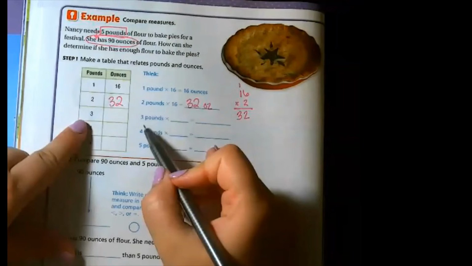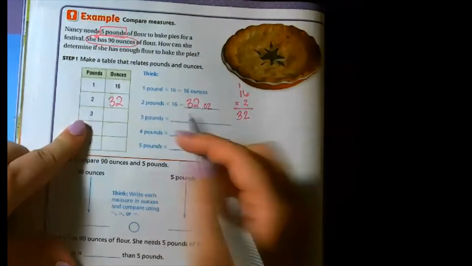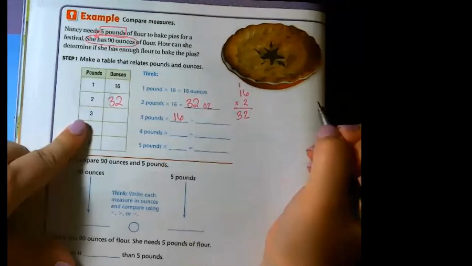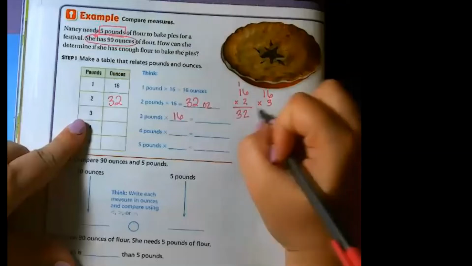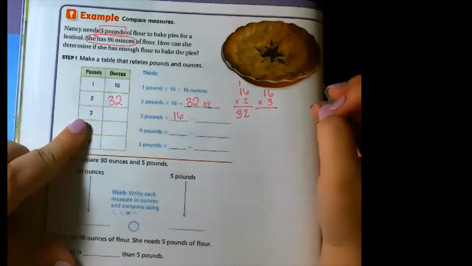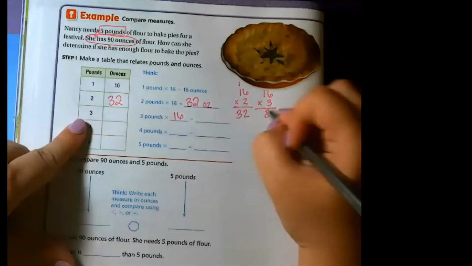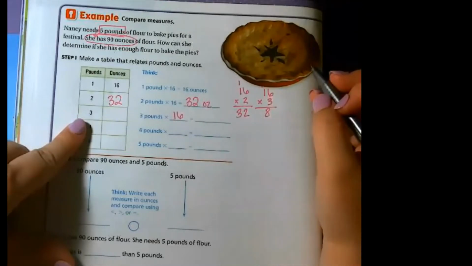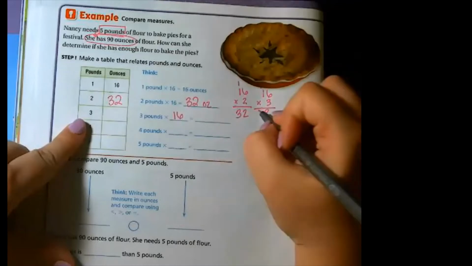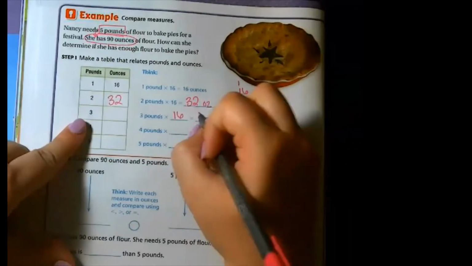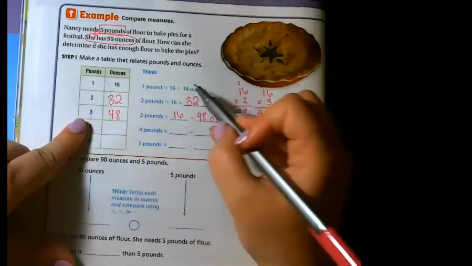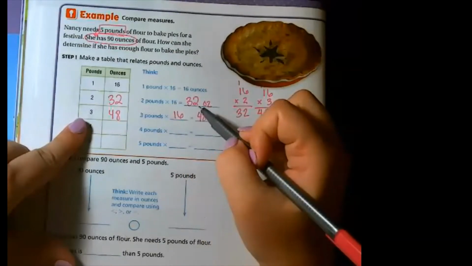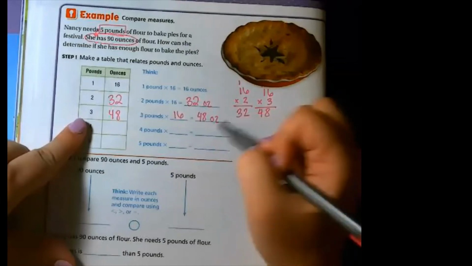Okay, then we have 3 pounds. We still need 16 ounces to make 1 pound, so we're going to keep multiplying by our 16. So then we would do 16 times 3. First I do 3 times 6 is 18. 3 times 1 is 3, plus 1 more makes 4. So this would be 48 ounces. Another way to do this is I could keep adding, so I could do 16 plus 16 to get this 32, and then I could do 32 plus 16 and it would give me that 48.